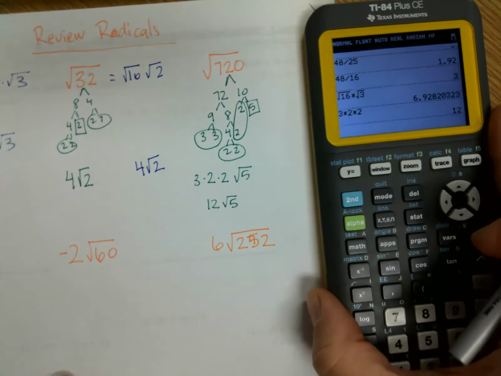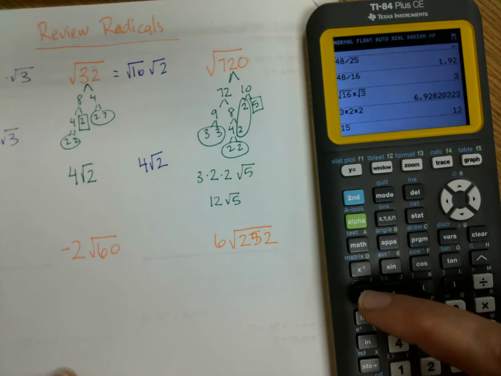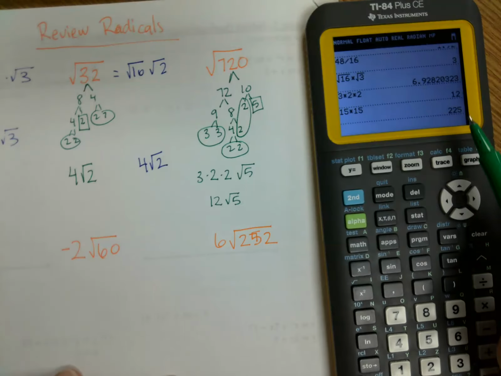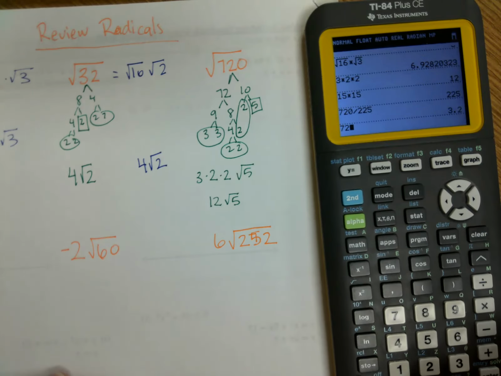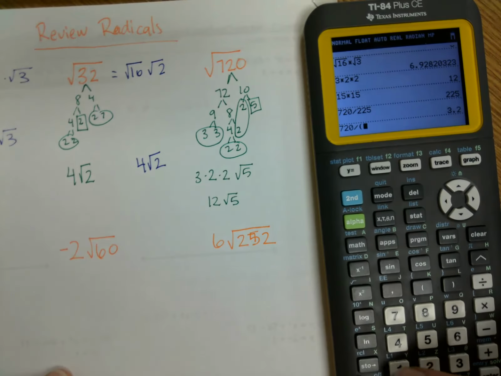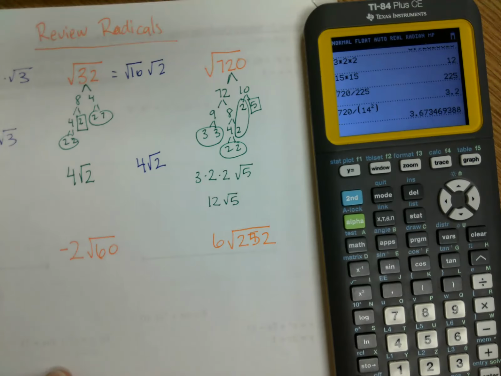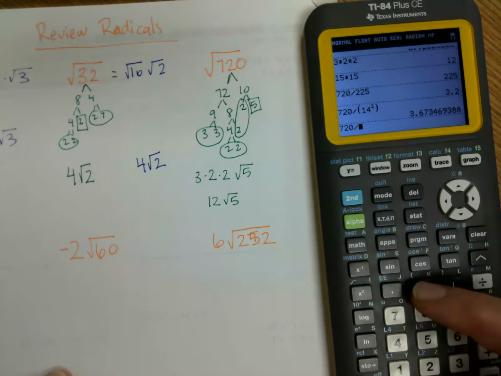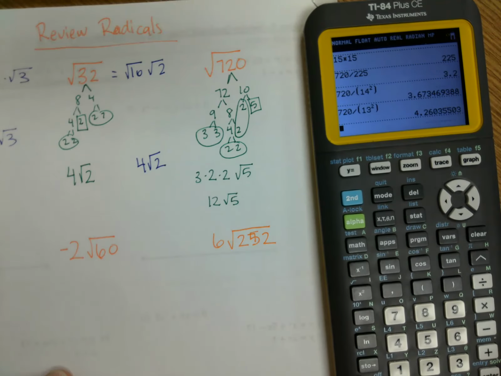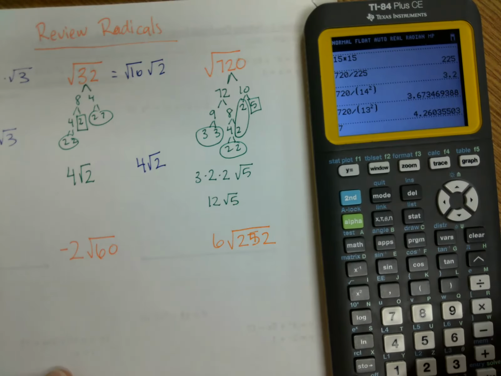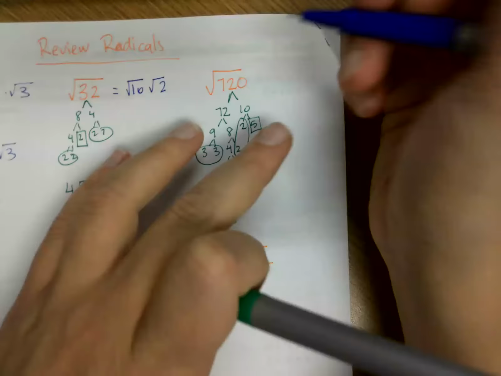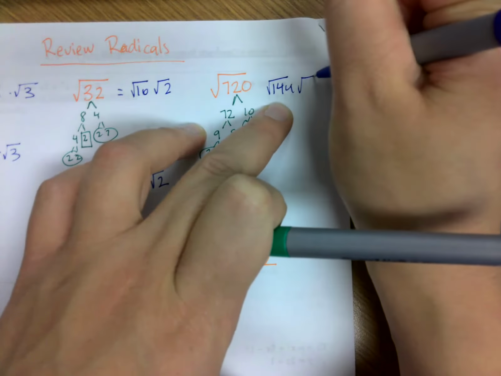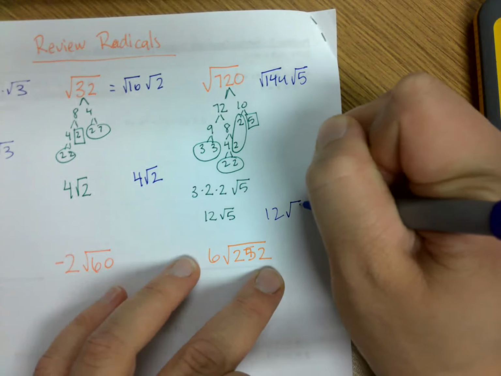So if I were to do this with the perfect square, if I wasn't sure what, let's say, 15 times 15 is, maybe I would try that one first. So 720 divided by 225. That doesn't work. And I could also go like this. Divide by 14 squared. Doesn't work. 720 divided by 13 squared. So I don't have to technically know the perfect squares. 720 divided by 144, you should know that 12 squared is 144, so that one works. So you could also have done this with the square root of 144 times the square root of 5, which is still 12 square root 5.